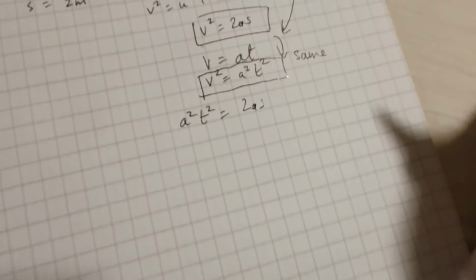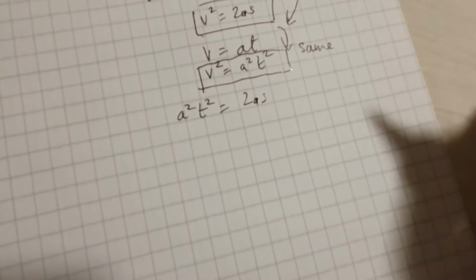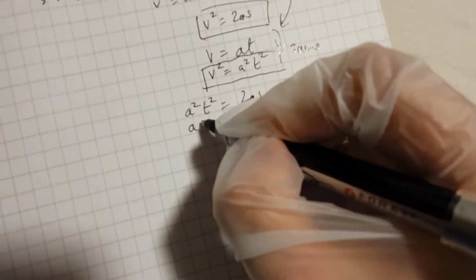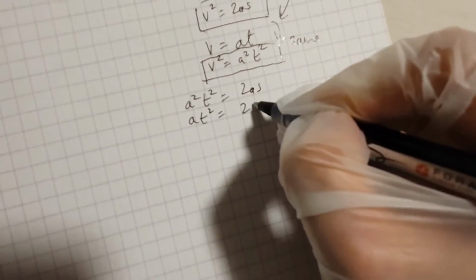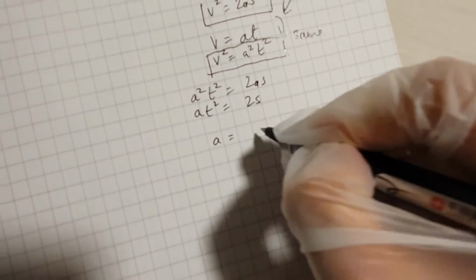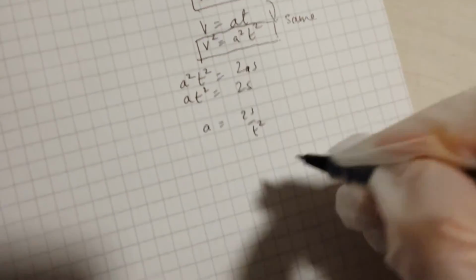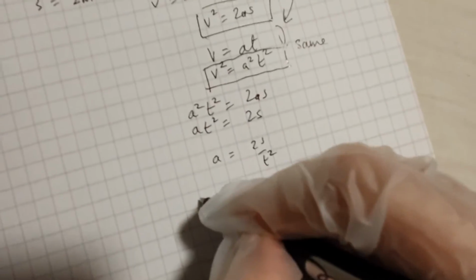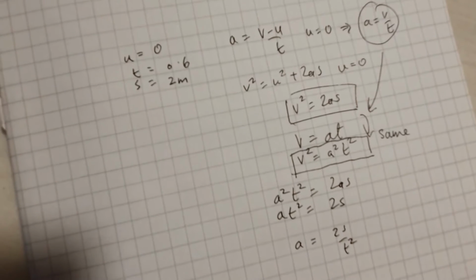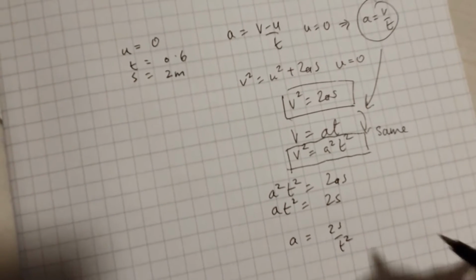And then, because we want to work out A, divide both sides by A, you get A T squared equals 2S, and therefore A is equal to 2S over T squared. Now, in the question, S is equal to 2 meters, and T is equal to 0.6.